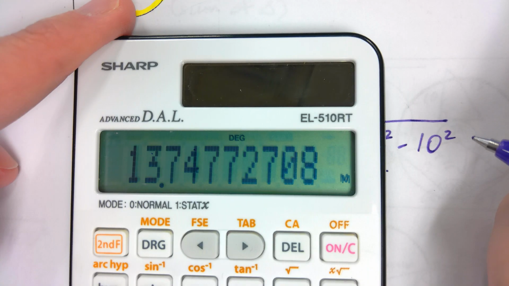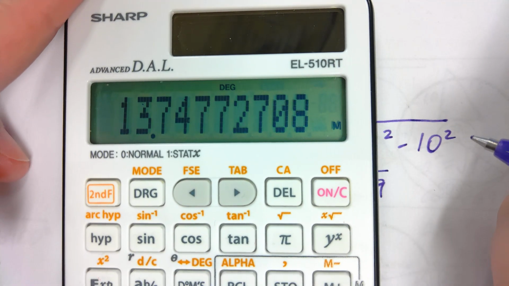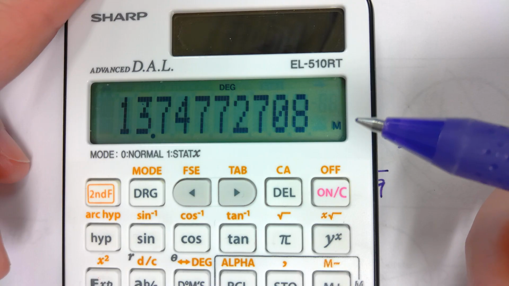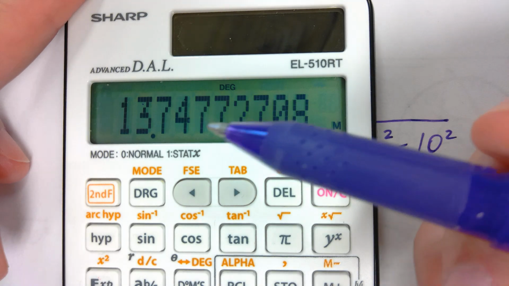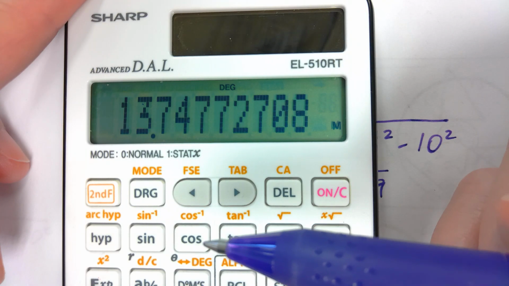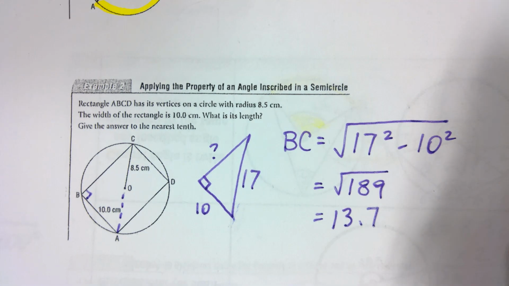All right, based on your last test, some people still lost some marks with rounding. So round to the nearest tenth. What is this? Melissa? Nearest tenth means one decimal place. So 13.7. Yeah. Okay, simply 13.7.